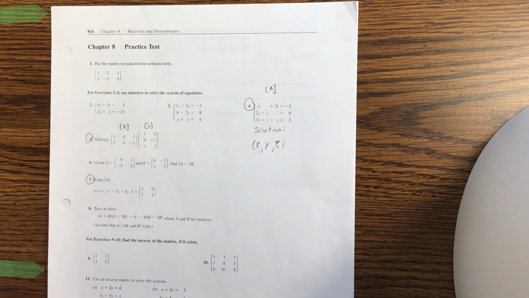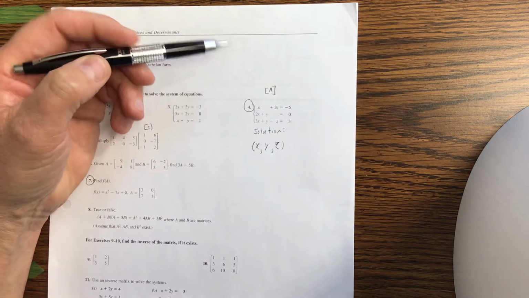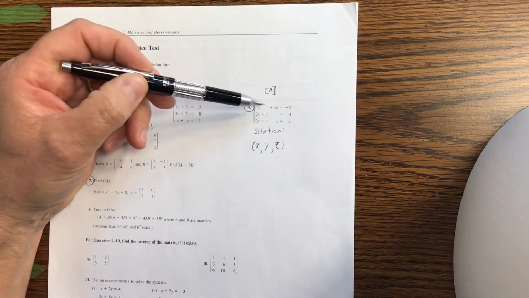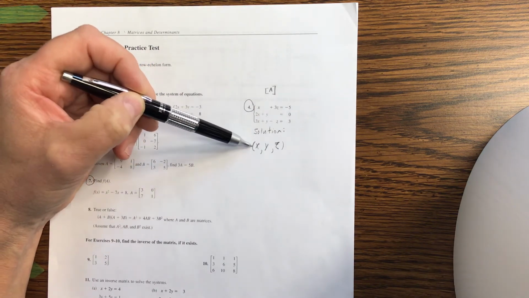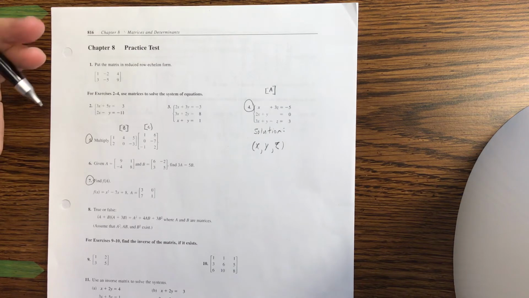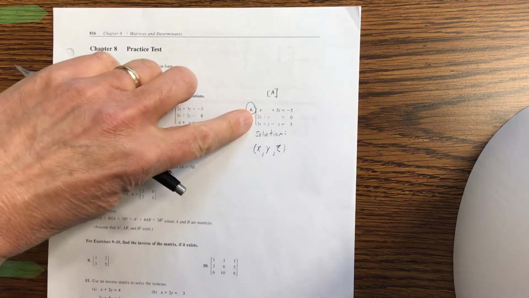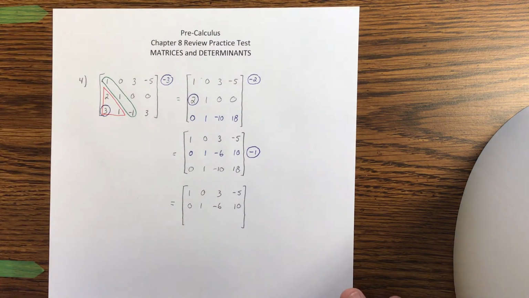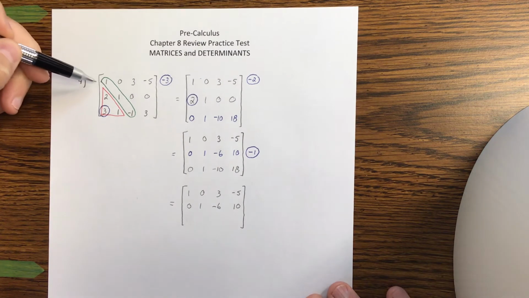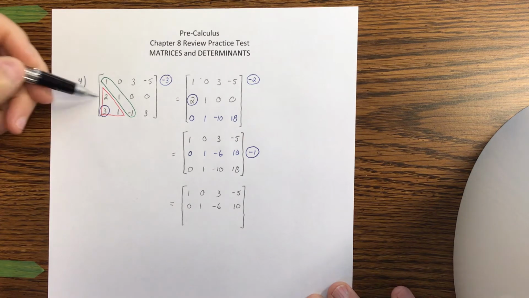So I'm going to start off with number 4. Again, number 4, they gave us this system of equations. We have 3 equations, and we have 3 unknowns, x, y, and z. And what we got to do is find out what the solution is. And we're going to do this problem by matrices, okay? So the first thing we do is we're going to take our system and write it as a matrix. And once again, a matrix is just nothing more than a rectangular array of numbers, all coming from the 3 equations, okay?